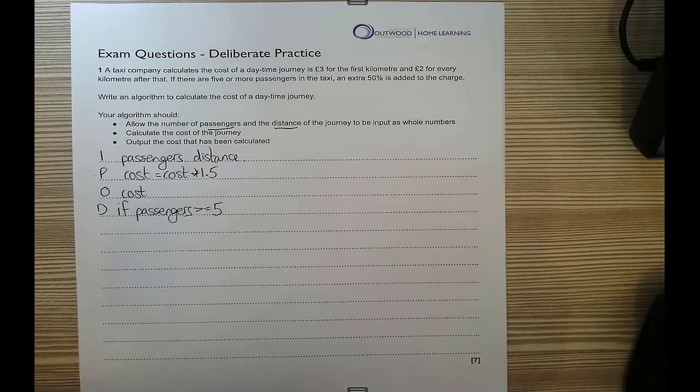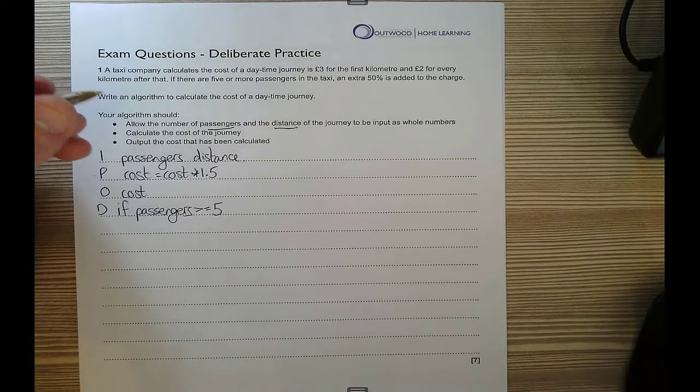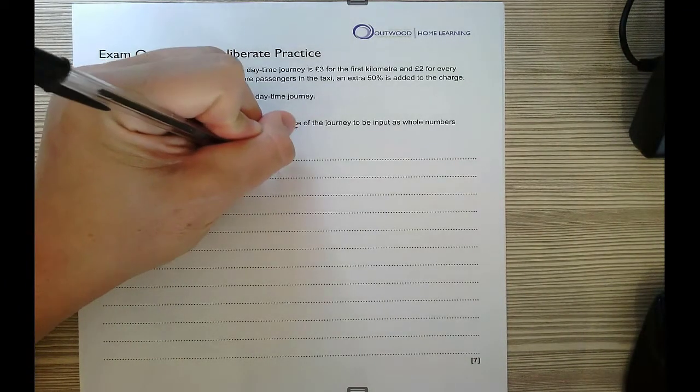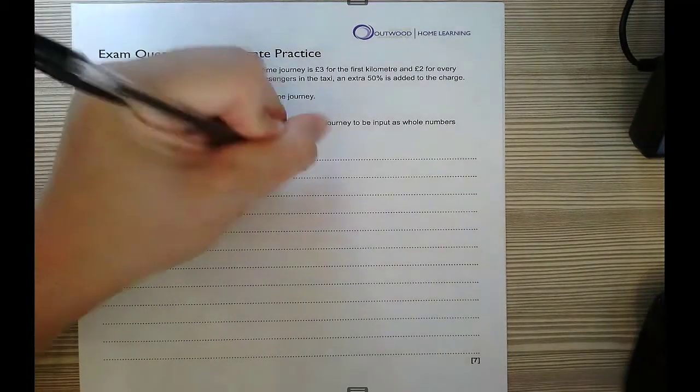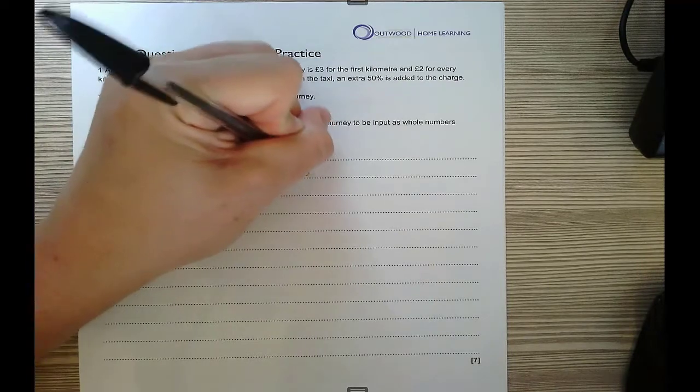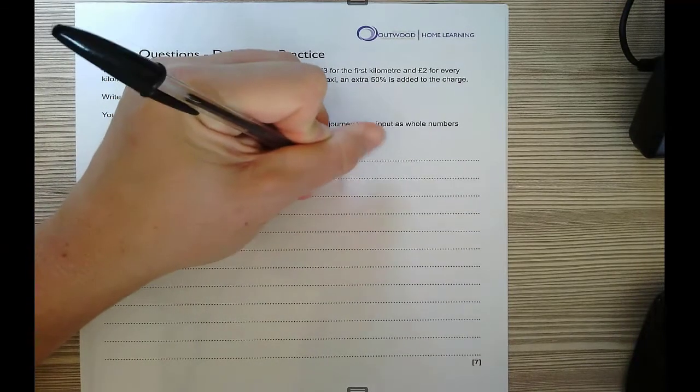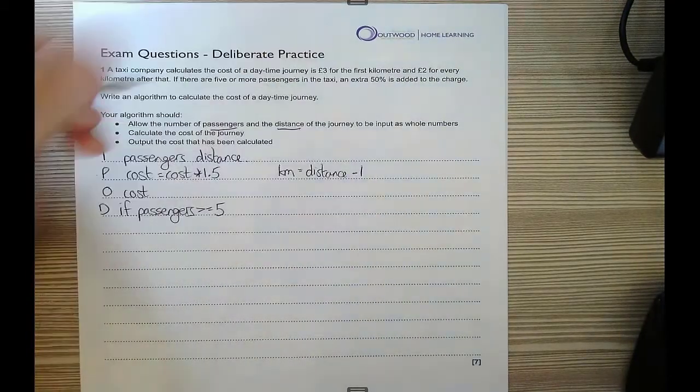Okay, so the cost of the journey is £3 for the first kilometre and £2 for every kilometre after that. Now, there's loads of ways you can do this. I'm going to break it down. So I'm going to say that the kilometre charge is going to be the distance minus 1.